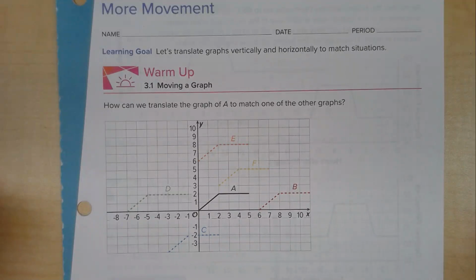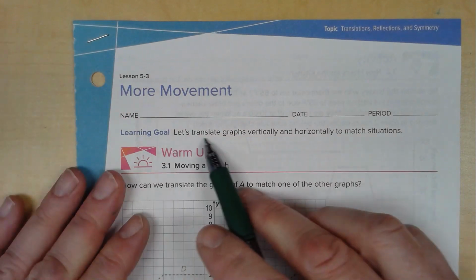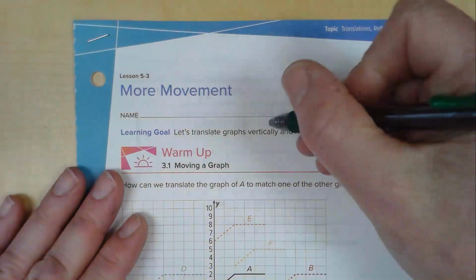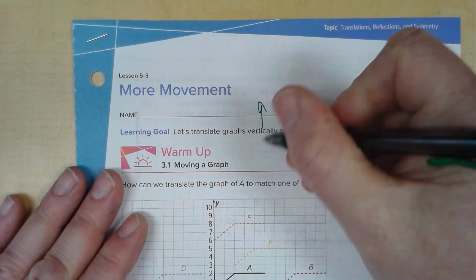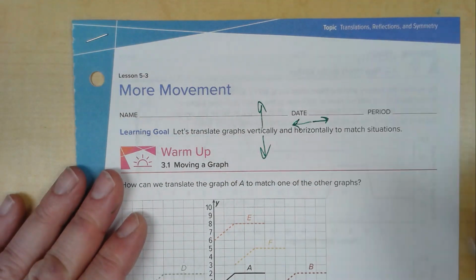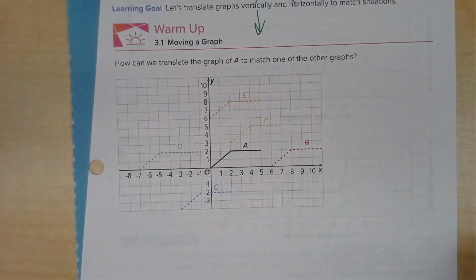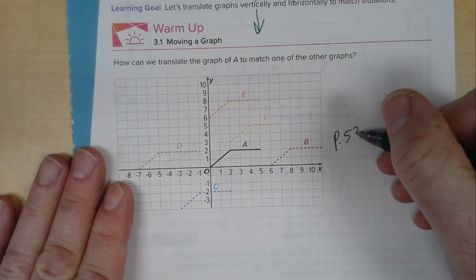All right, welcome to lesson 5.3. It's called More Movement. Let's translate graphs vertically. So vertically is up and down, right? And horizontally, which is right and left, to match situations. Here's the warm-up. This is on page 539.